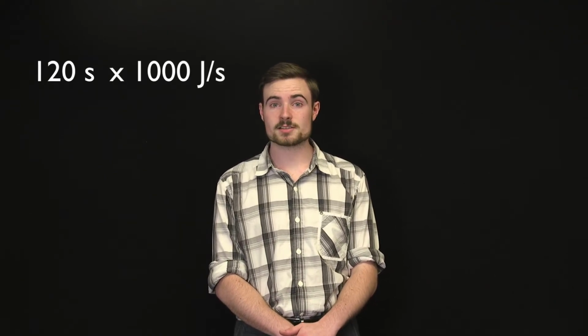Now, the question is first, how much energy total will be transferred to the food in that 2 minutes at 1000 watts? Well, we know that 1000 watts means 1000 joules per second being transferred. In other words, we have 120 seconds for 2 minutes multiplied by 1000 joules per second, which gives us 120,000 joules total energy.